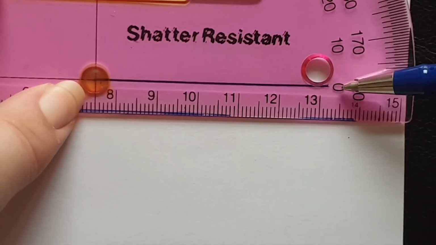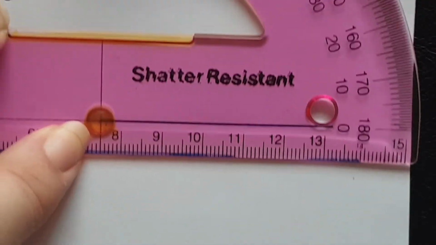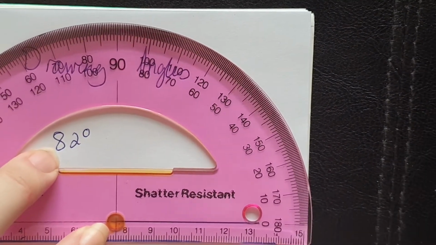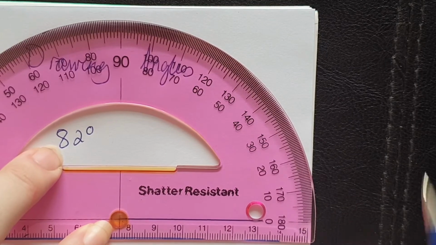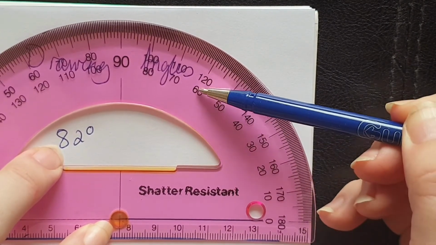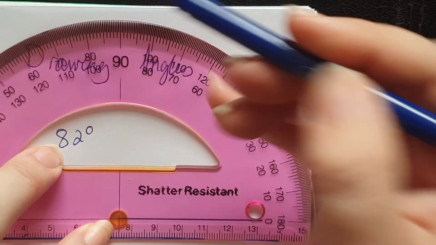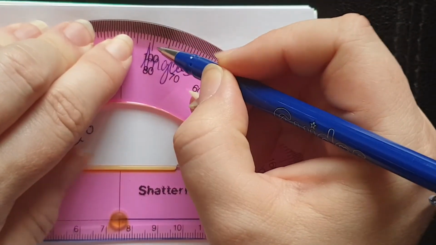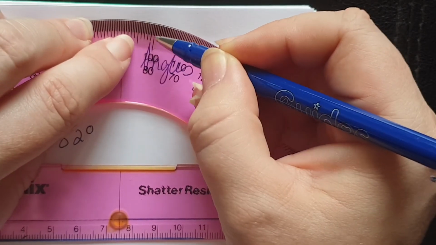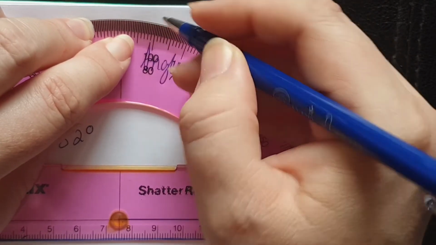Again, starting from 0, going up. I'm just going to move it down so we can see what we're doing. And I'm going to zoom out a little bit because I've zoomed in a little bit too much. There we go. So 10, 20, 30, 40, 50, 60, 70, 80. So here, there's the 80, there's the 85, 81, 82.